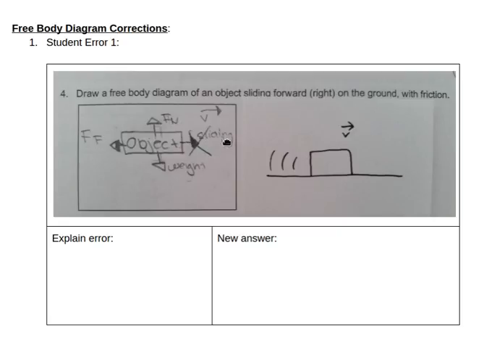You cannot assume that something is actually pushing it to the right. It can simply be going to the right because of inertia. So in this case, this object is going to slide forward with its inertia, but actually being slowed down by the friction going against the motion.